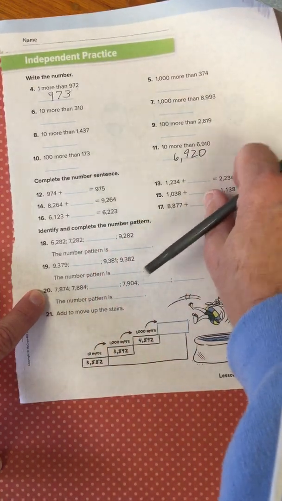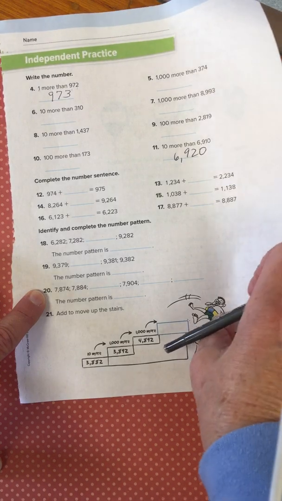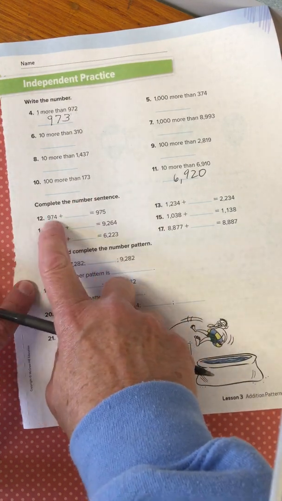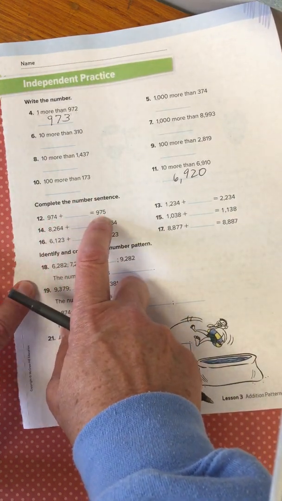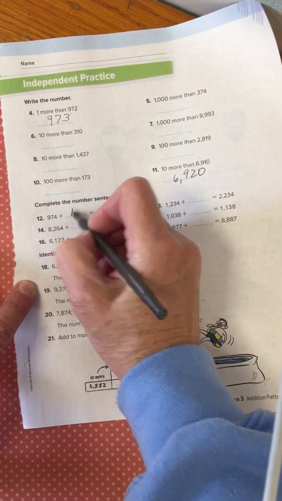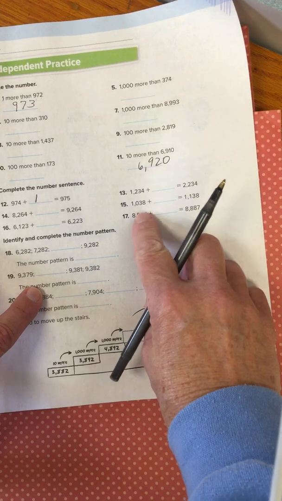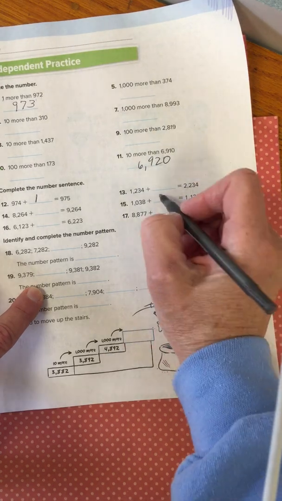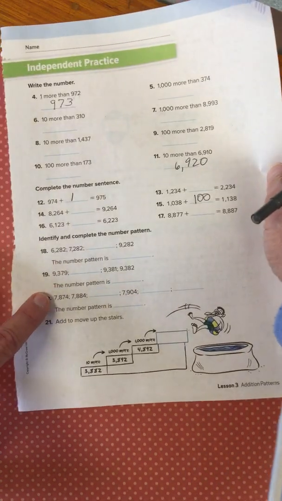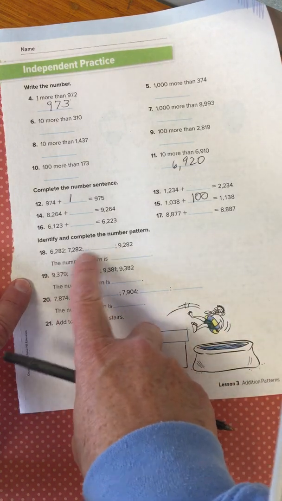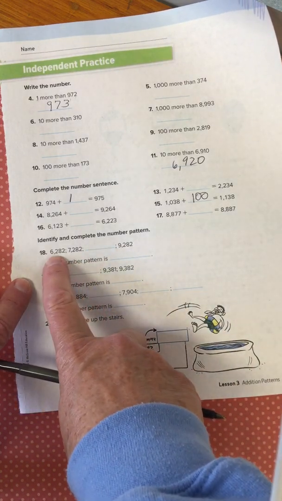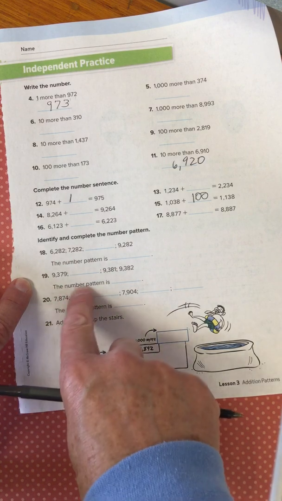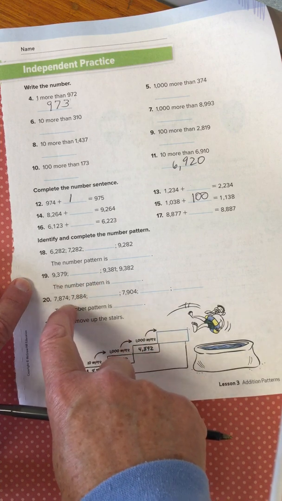So you're just going to read what it's asking you to do and then add them. And if you need to do a problem over here in the outline, then you might need to do that or use some extra paper. So complete the number sentence. So to get from 974 to that number, 975, I got to add 1. Okay, and let's see. On this one, 1,038 to 1,138, I'm adding 10. So there's some free answers for you today on today's homework. Let's complete the pattern on the bottom. So I'm going to do, let's see, a challenging one here for you.